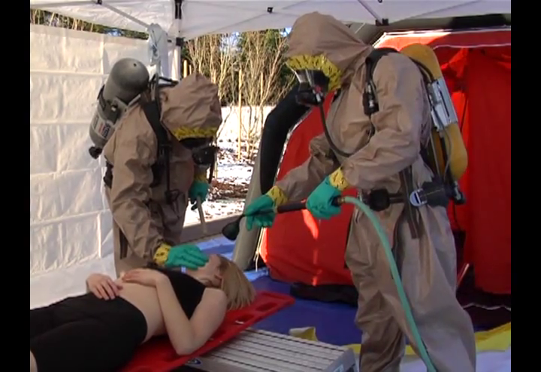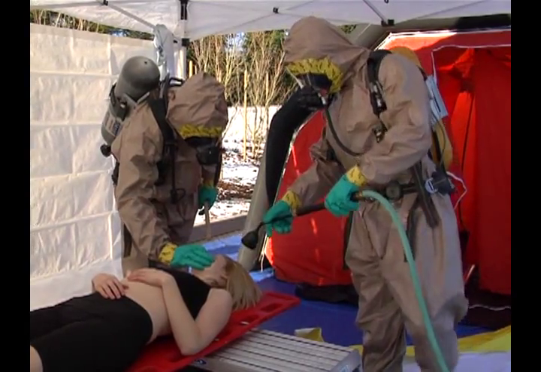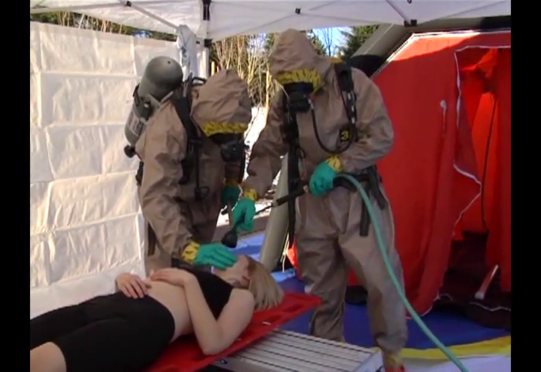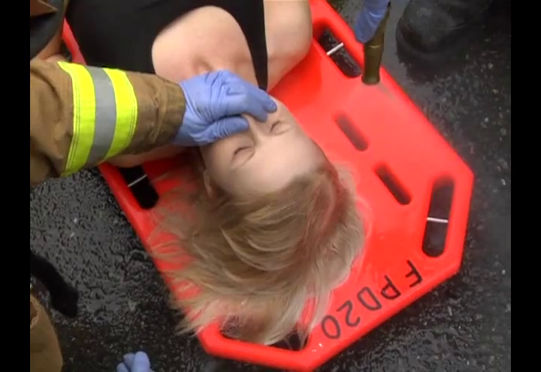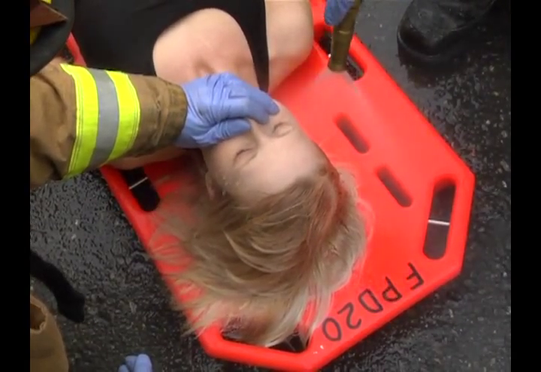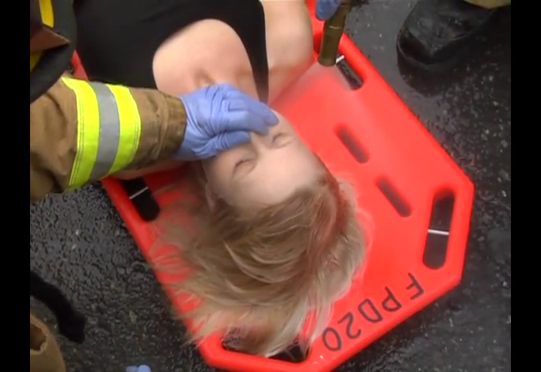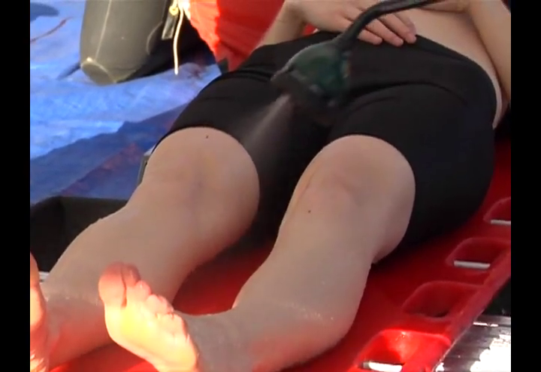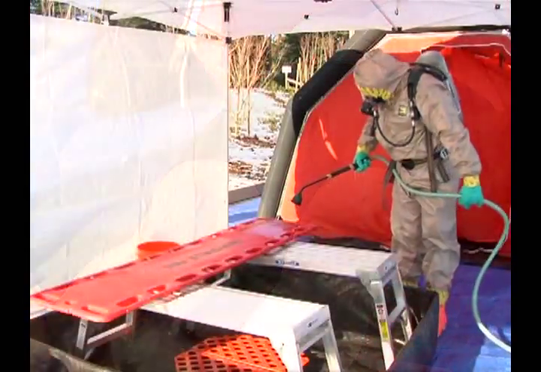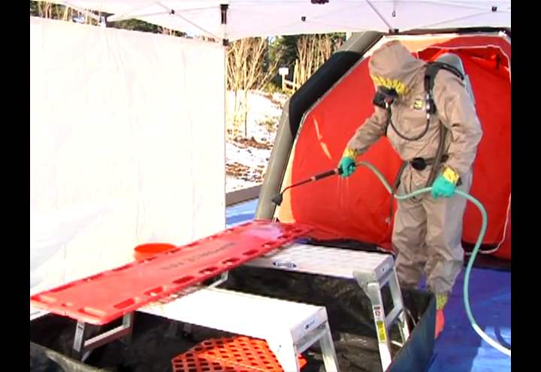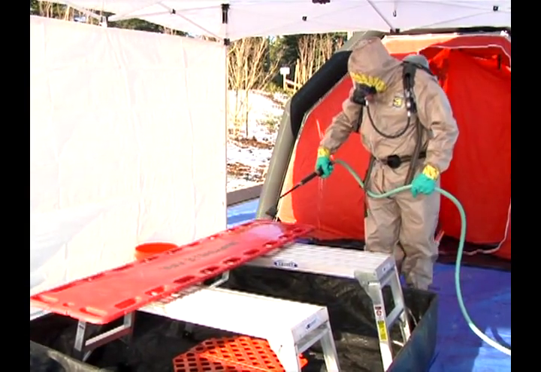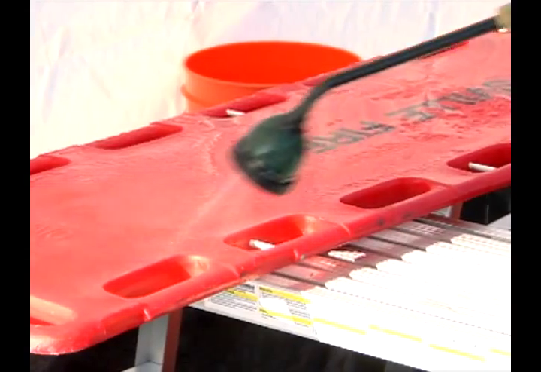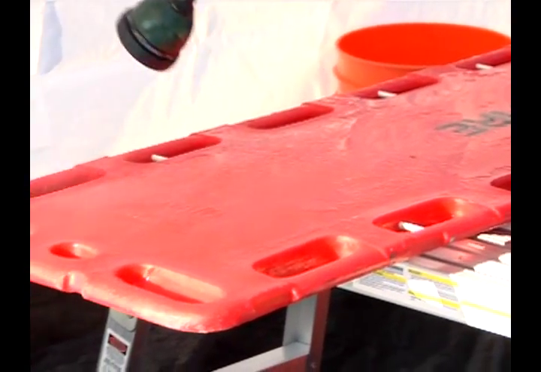Irrigate eyes continuously if symptomatic, but do not irrigate a ruptured globe. Direct the irrigation stream toward the outer corner of the eye to avoid contaminating the tear ducts. Direct contaminated water away from the victim. Rinse the backboard or other transport device before transferring the patient to the cold zone, unless you'll be moving the patient to a clean transport basin.